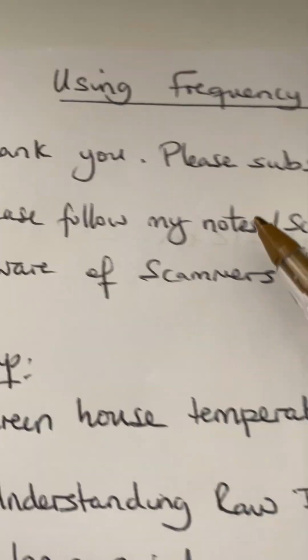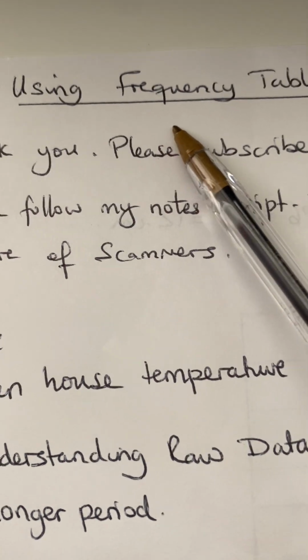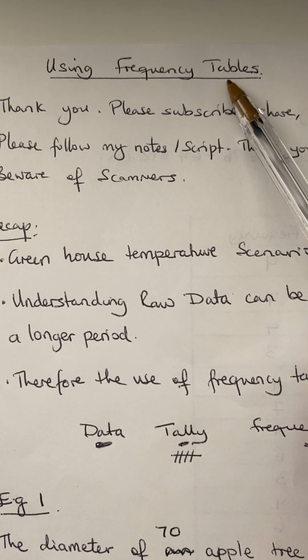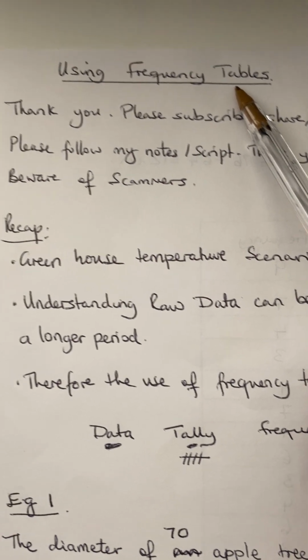Today is the 10th of August 2023, and I would like to introduce you to frequency tables. Okay, using frequency tables and how to do them.